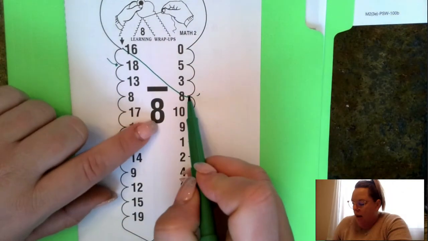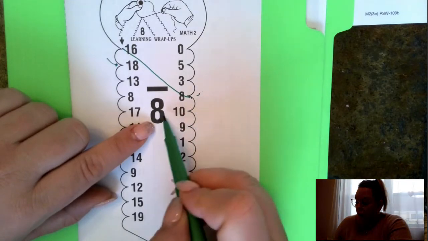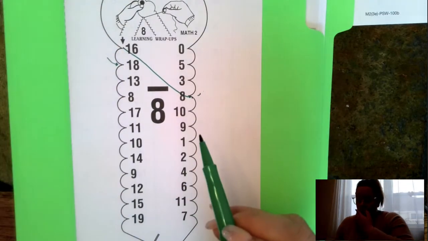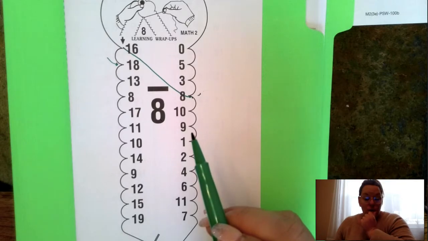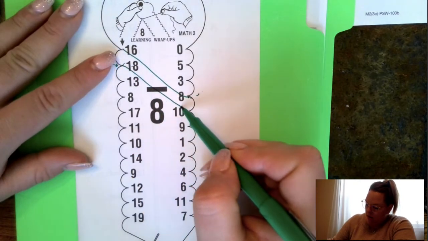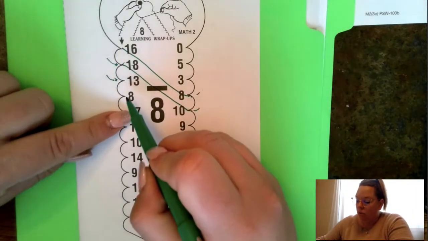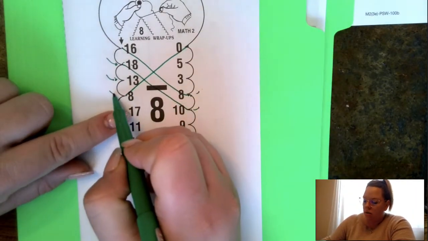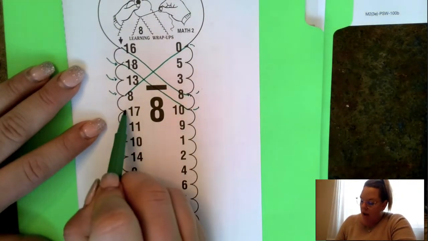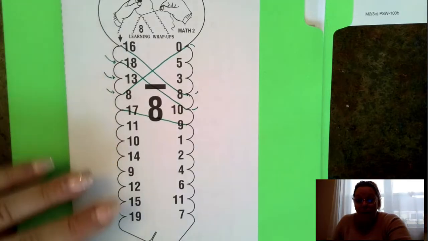Also remember that your answer plus what we're subtracting, when you add those two numbers up, it has to give you your big number. So if you're realizing that they don't add up, then you're going to know that something's not right. 18 minus 8 is 10. And then wrap it around. 8 minus 8, ooh, I know that one. Wrap it around. 17 minus 8, 9. 9 plus 8 is 17. That's how I know my answer's right.